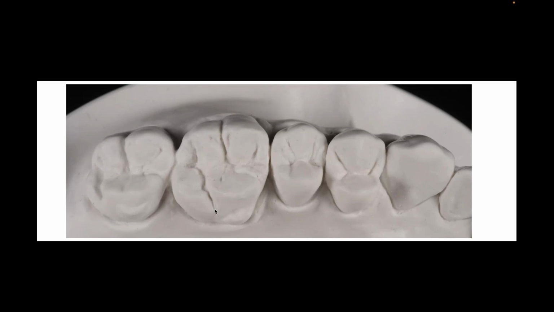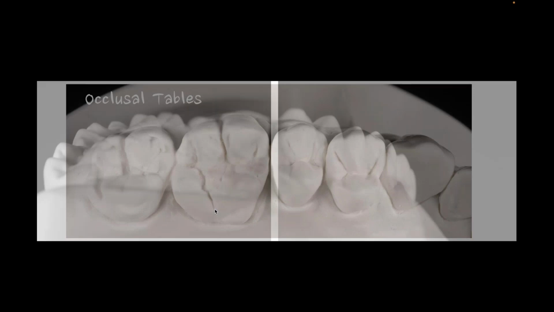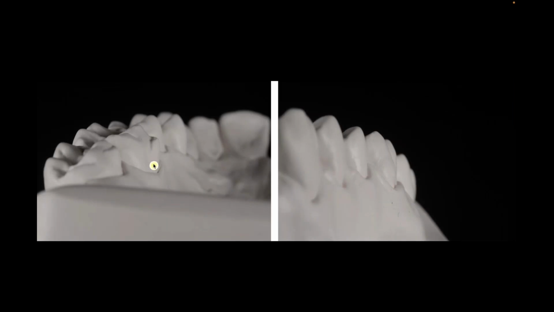The reason it's so critical is because what tends to happen is we start thinking that because a tooth has a certain form to it, that the whole tooth has that form, and it doesn't. The actual occlusal table isn't defined by the emergence profile and the width of the tooth. That is defined differently. That is really defined by the planes.